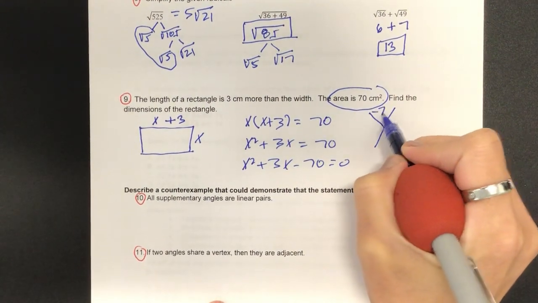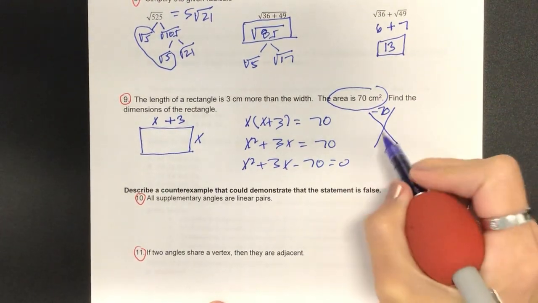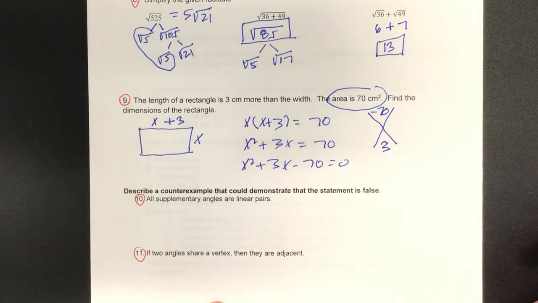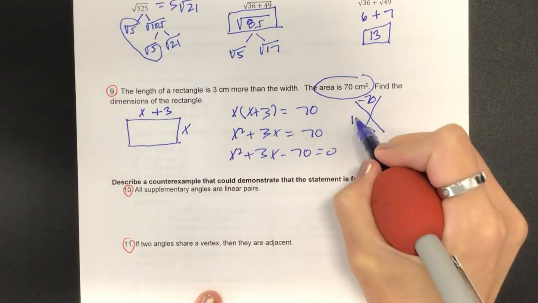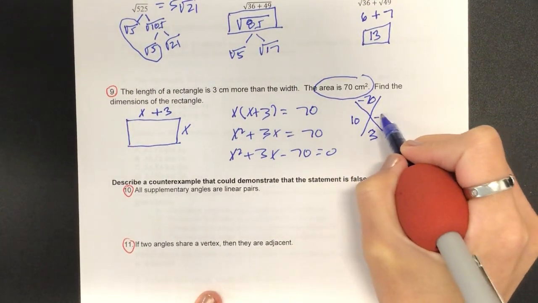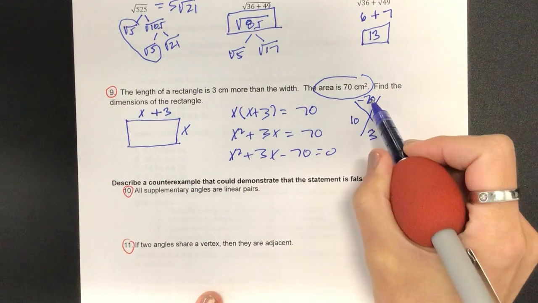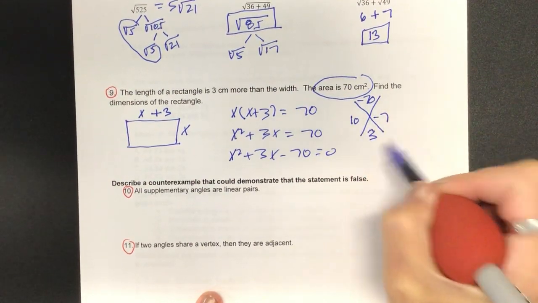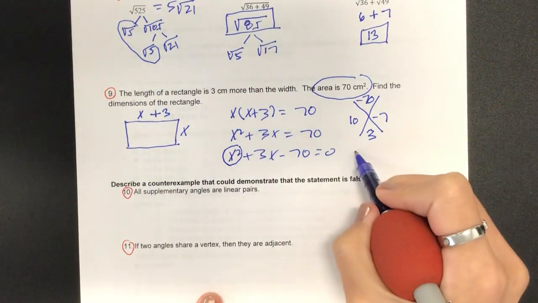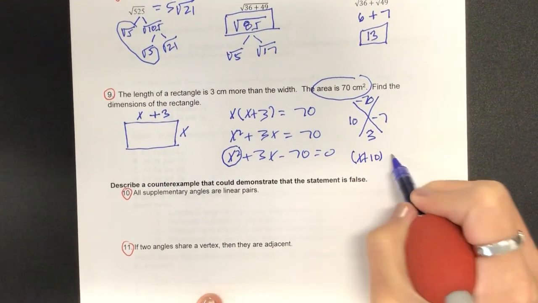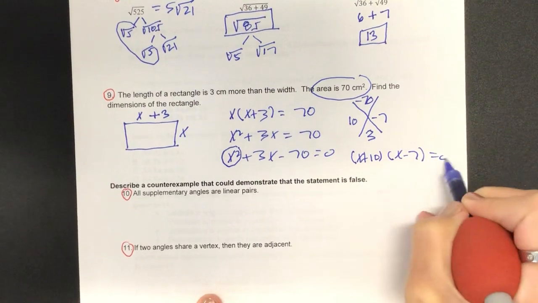So I need to figure out what I can multiply to get negative 70, but combine to get 3. Give me two numbers. 10 and negative 7. Very good. Because when I multiply these two, I get negative 70. When I combine, I get 3. And because my coefficient is 1 in front, I can do one go. x plus 10, x minus 7 is equal to 0.